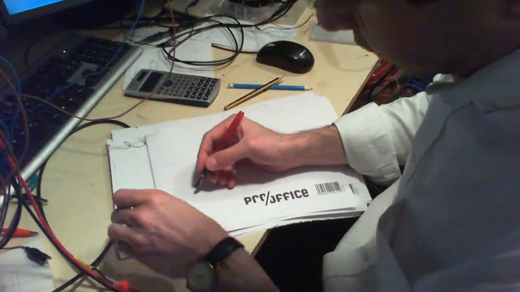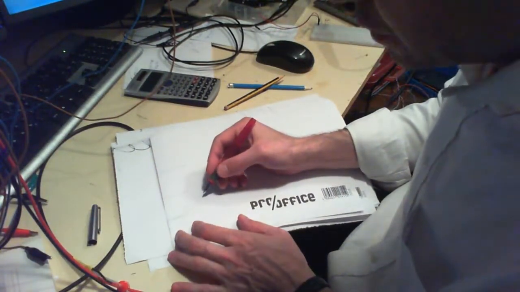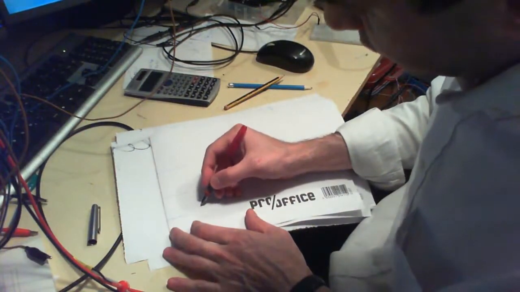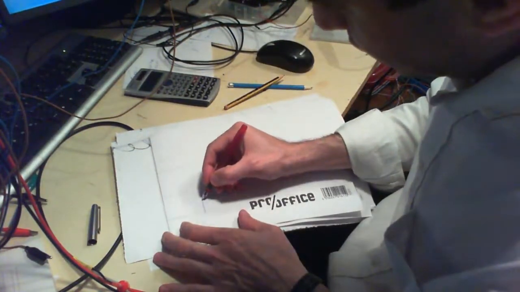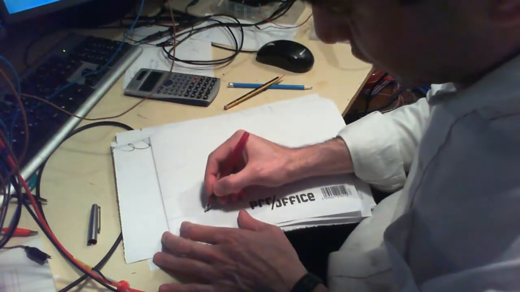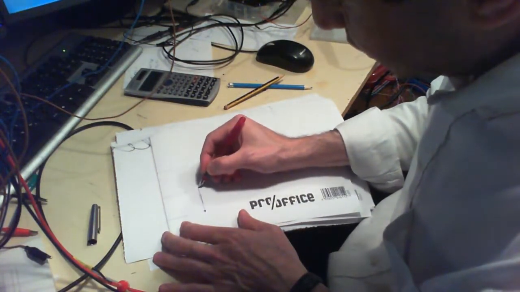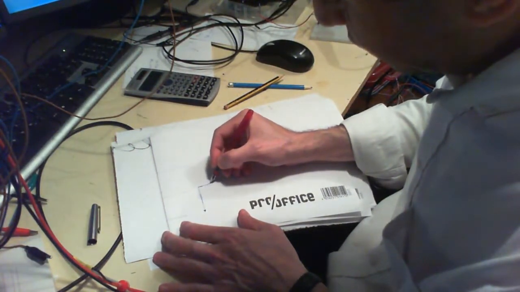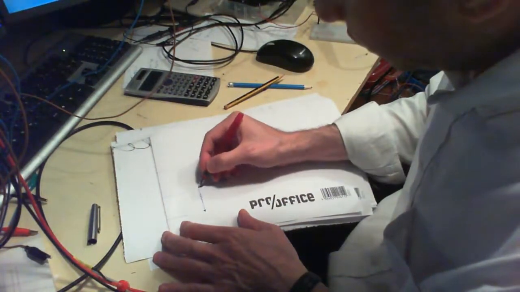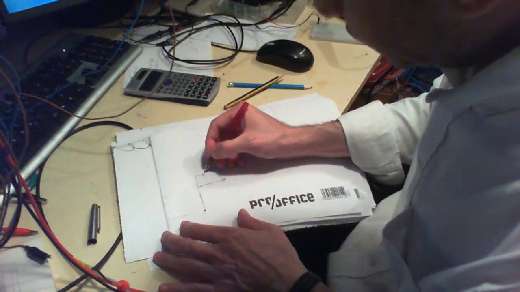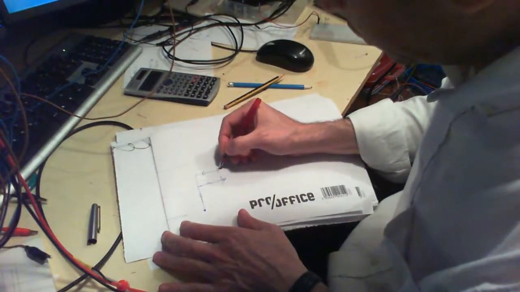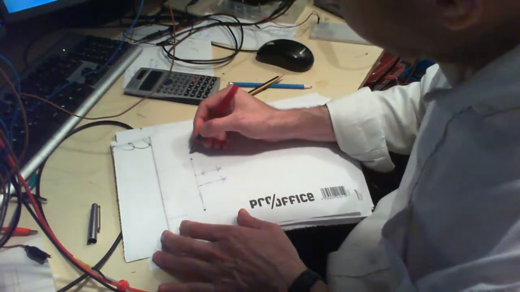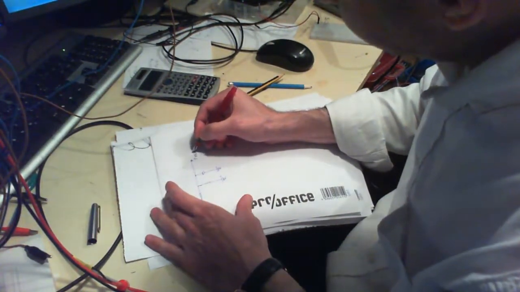So basically the circuit that I have is something like this: you have an input coming in here, some resistor, and then another resistor over here that goes to ground, and then you have a capacitor over here. This capacitor goes to ground as well, and this over here is your V out.